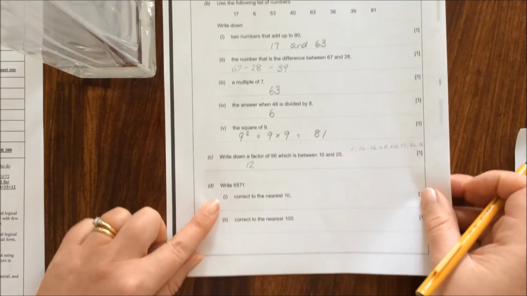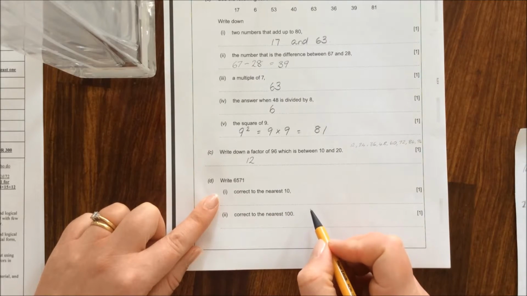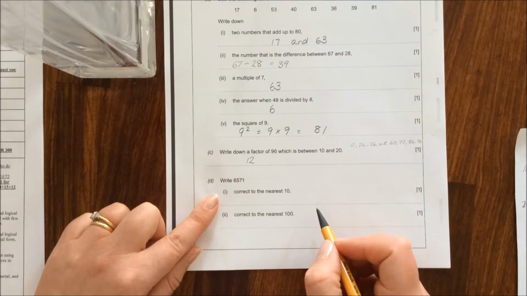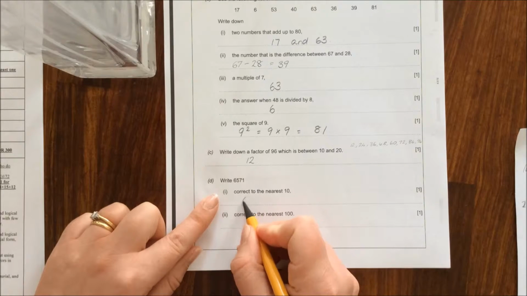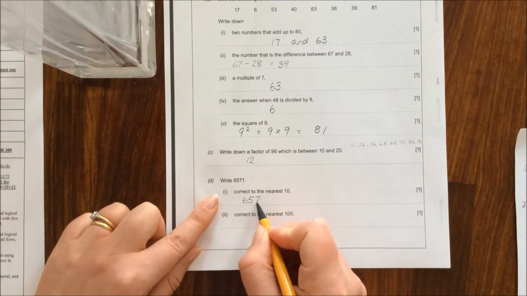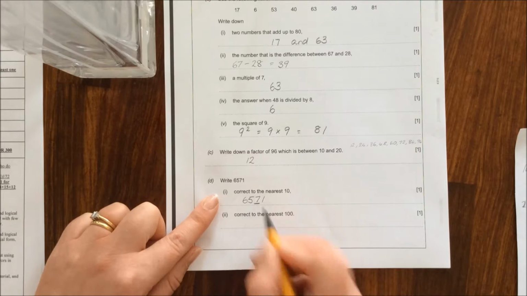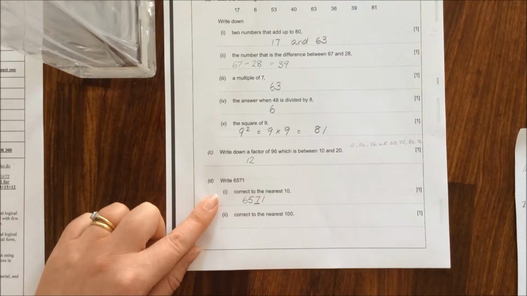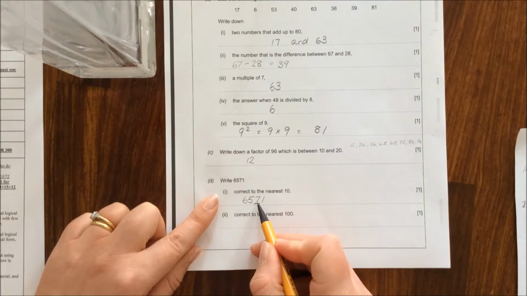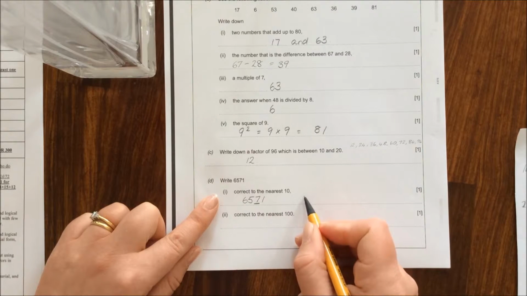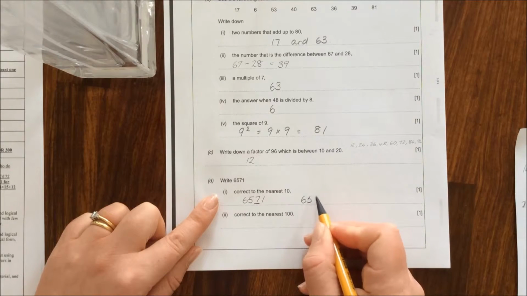Part D, write 6,571 to the nearest 10. So if we think about 6,571, 7 is the tens column. So we've got to think, is 71 closer to 70 or 80? It's closer to 70. So to the nearest 10, it would be 6,570.